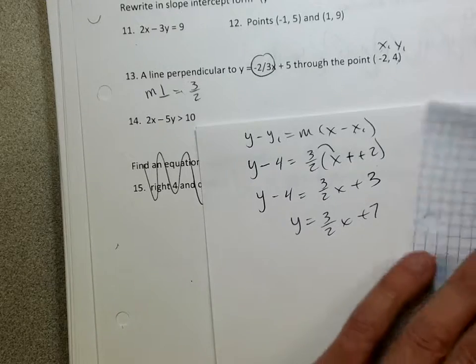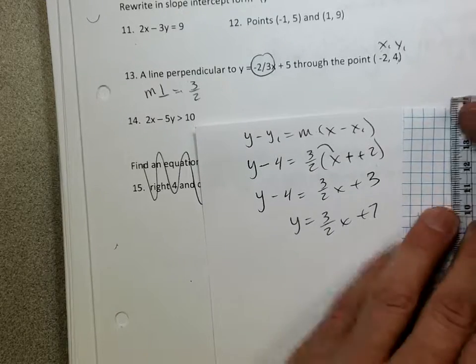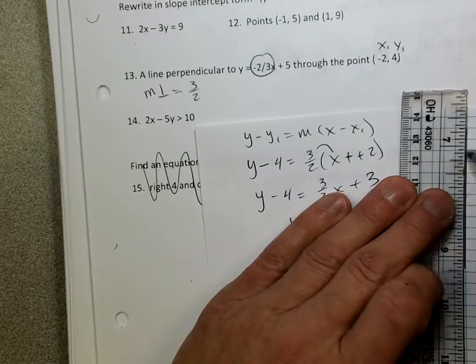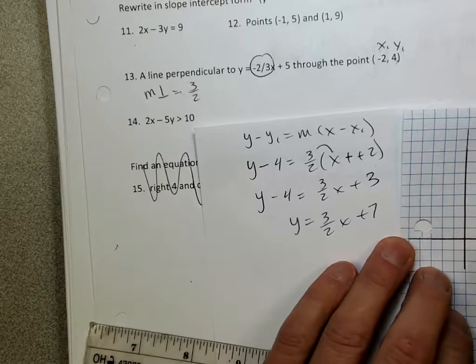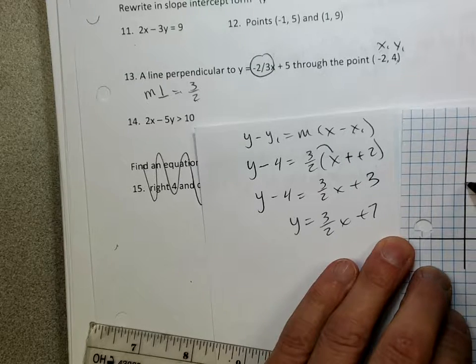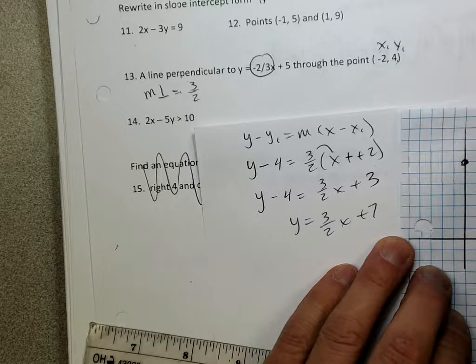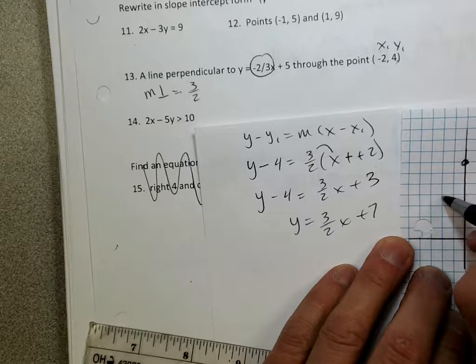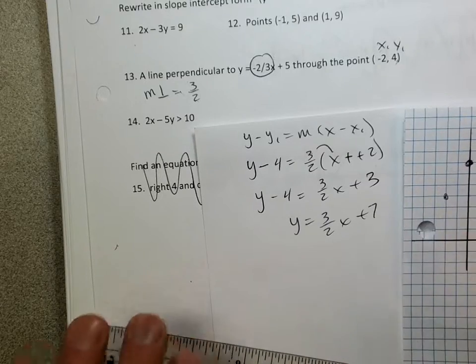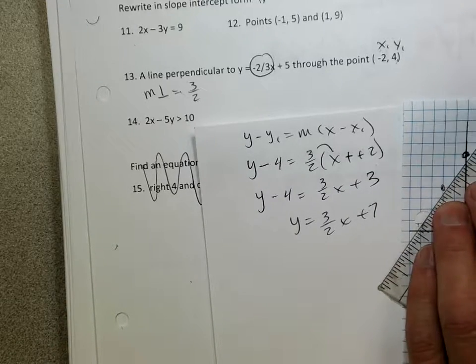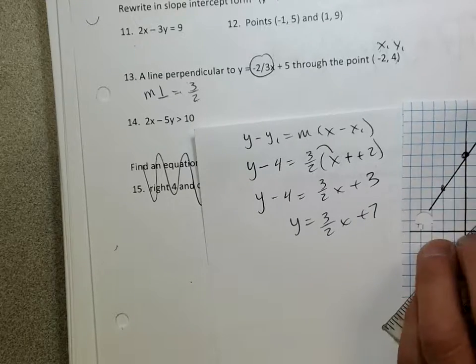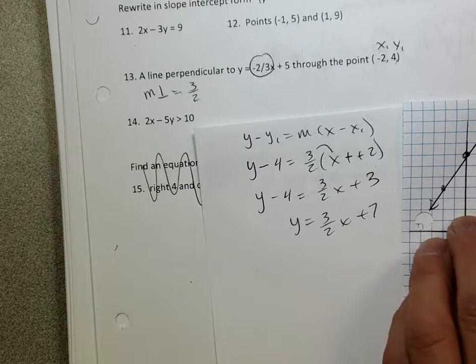Okay, so I'm going to take my graph, put my ruler down. I'm going to start at 7 on the y-axis. 1, 2, 3, 4, 5, 6, 7. Then I'm going to go up 3 over 2. Well, I'll go backwards just because I can fit the whole thing in there, right? Connect the dots. And there it is.